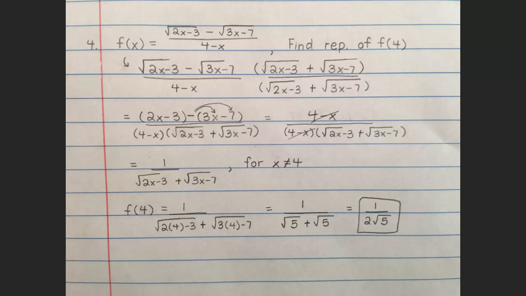And then we get 4 minus x over 4 minus x times square root of 2x minus 3 plus square root of 3x minus 7. And we could cancel out 4 minus x since it's in the numerator and denominator. And then we get 1 over square root of 2x minus 3 plus square root of 3x minus 7. And that equation is for when x is not equal to 4. And to find a representation of f of 4, we just substitute x for 4, and we get 1 over 2 square root of 5.